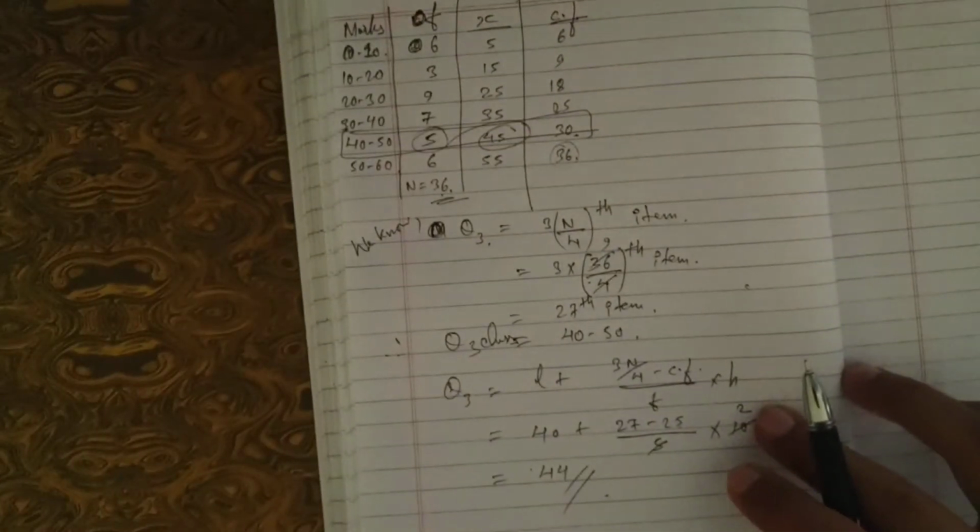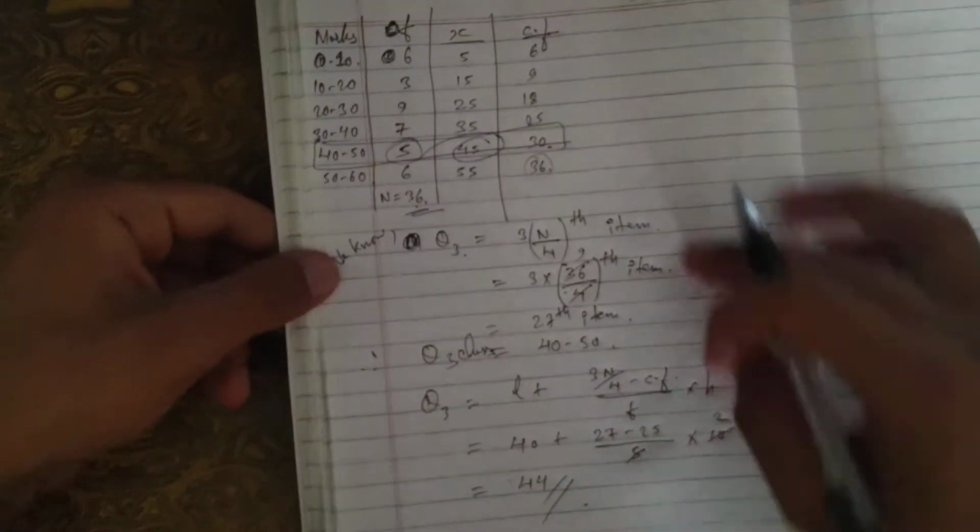Let's check our answer as well. What does it say? It says 44. That's good. So from the same question, I will be solving Q1 as well for you.